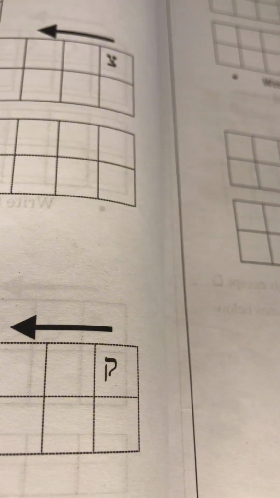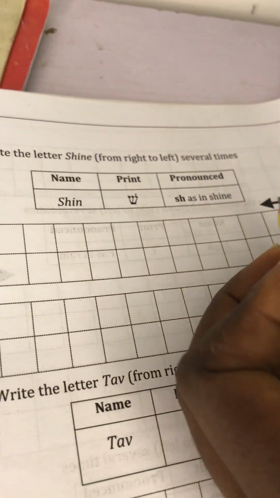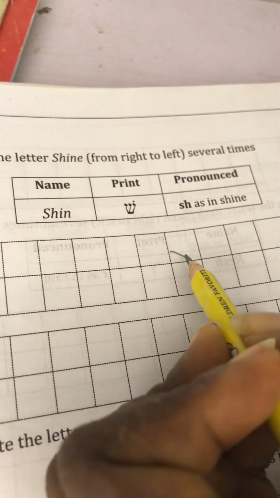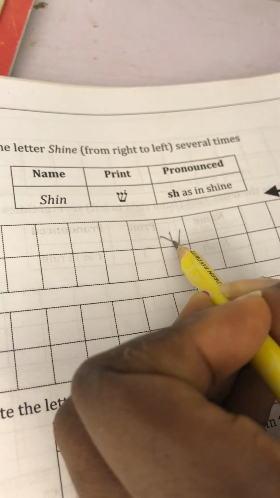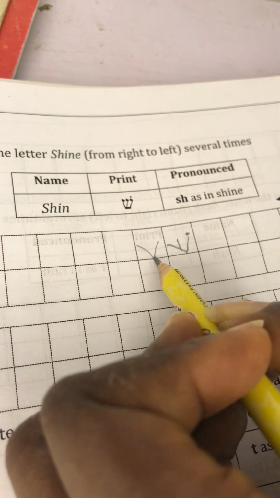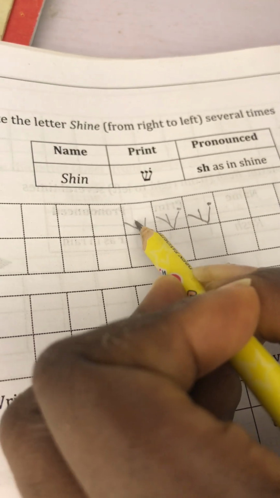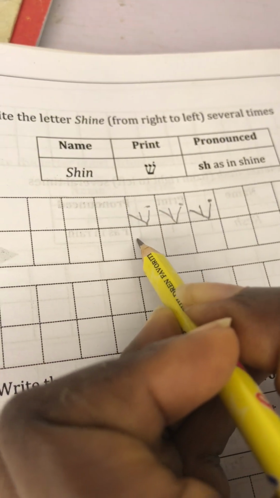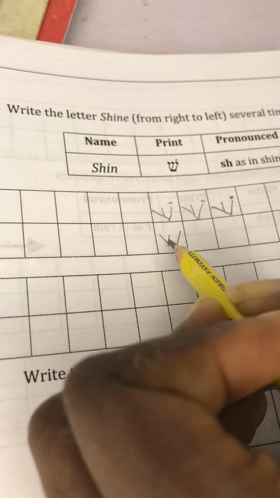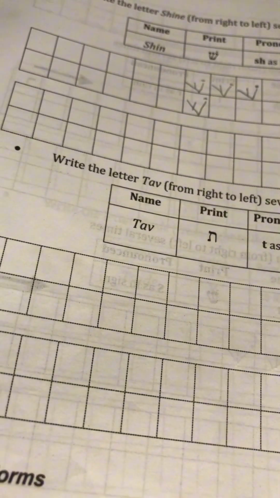So let's move to shin. When the dagesh is at the left hand side, it is known as shin. That is the difference. Okay, can you see that? Left. I write it for the last time.